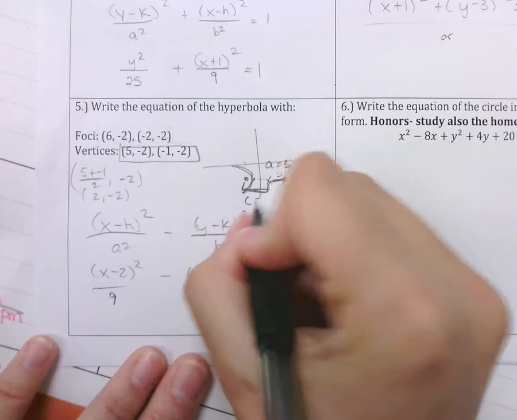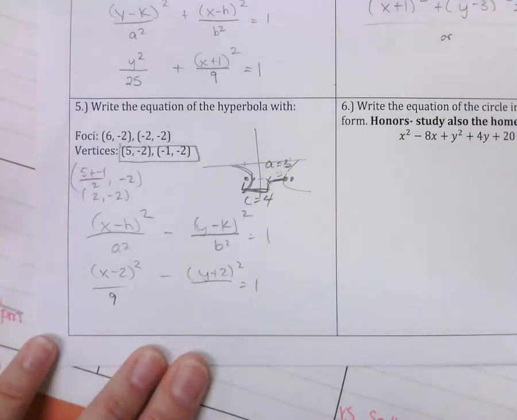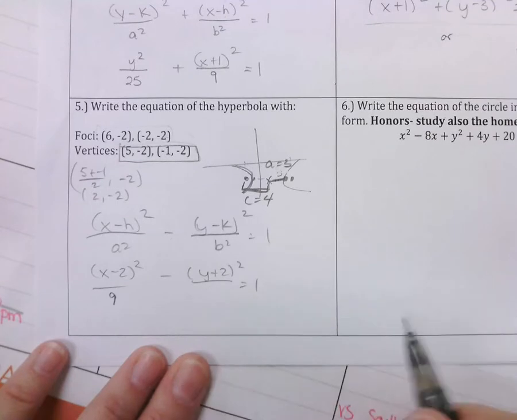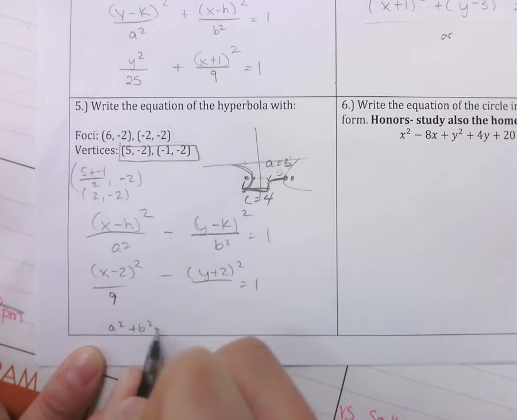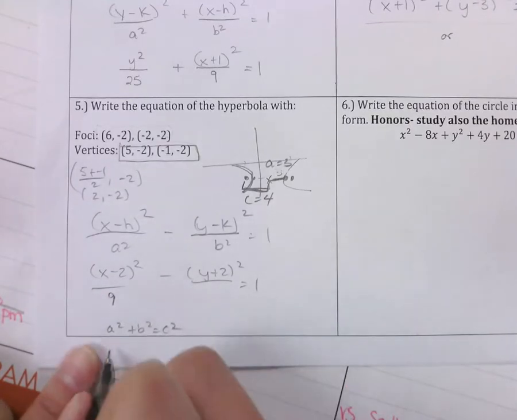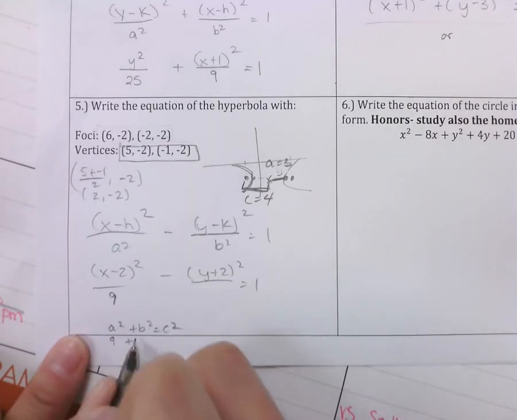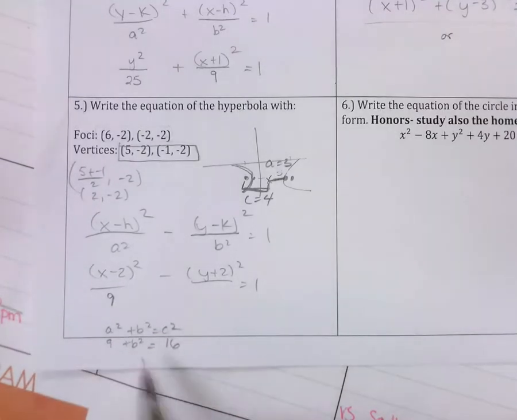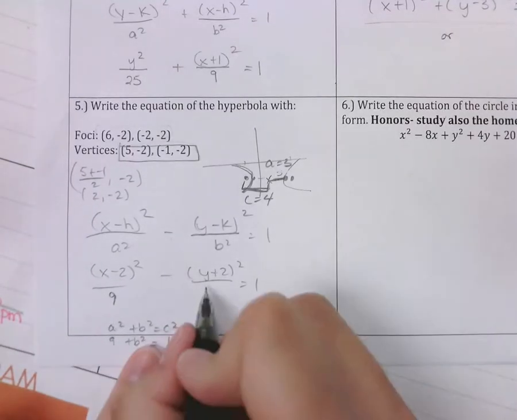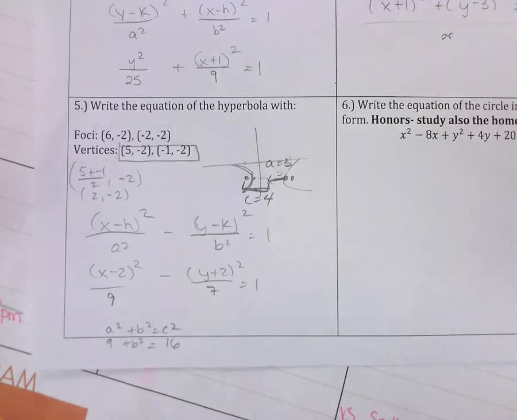This distance is 4. To find b squared, we do a squared plus b squared equals c squared. So a squared would be 9, c squared would be 16. So 9 plus what is 16? 7. So b squared is 7.